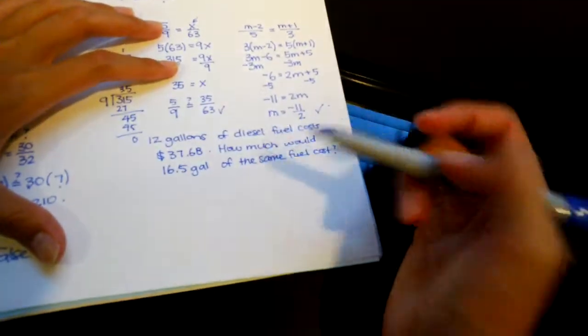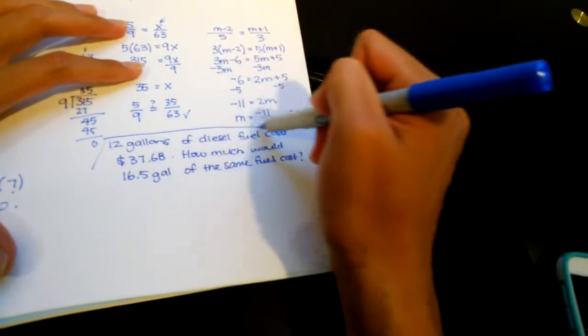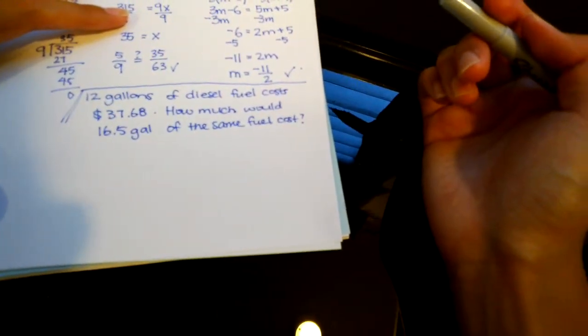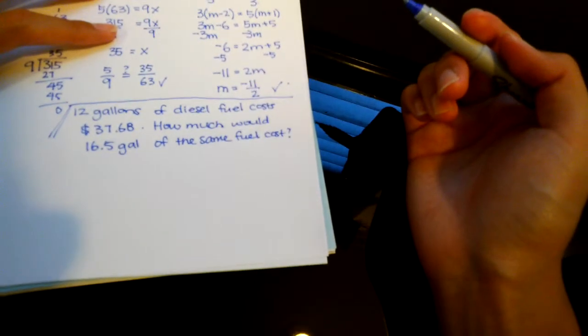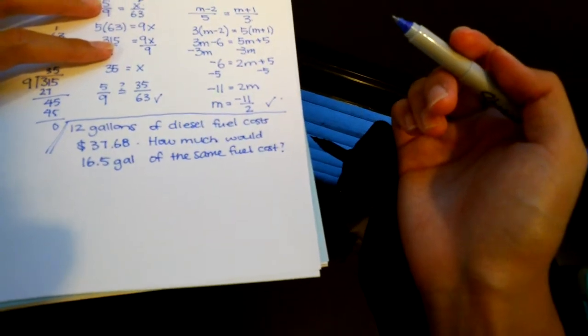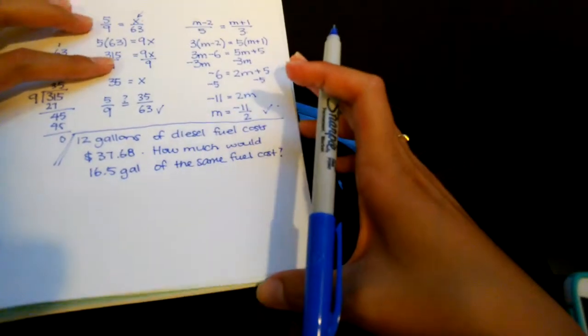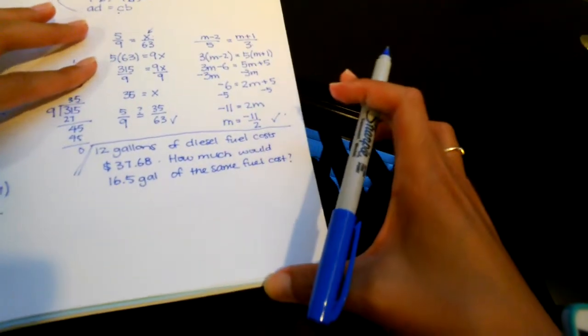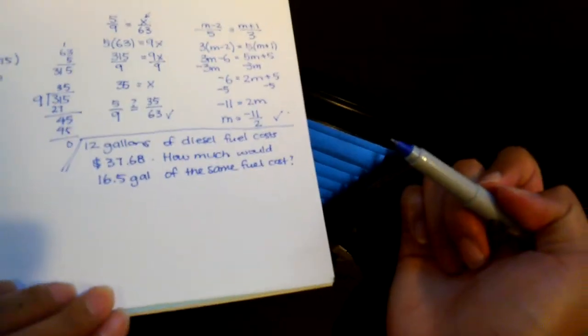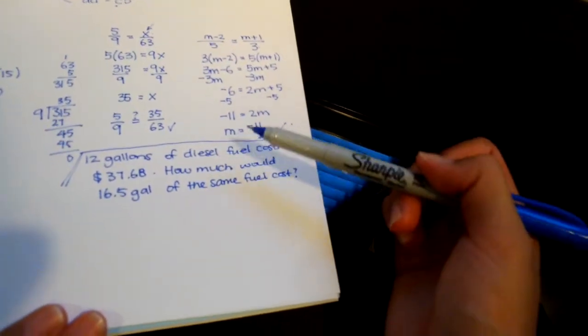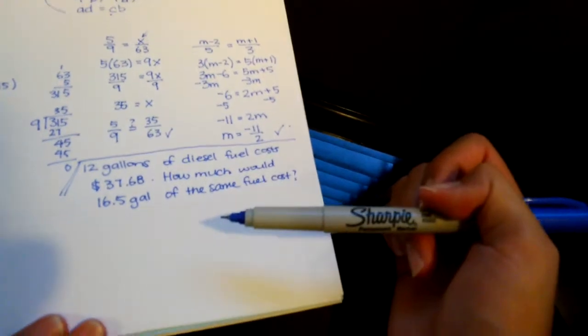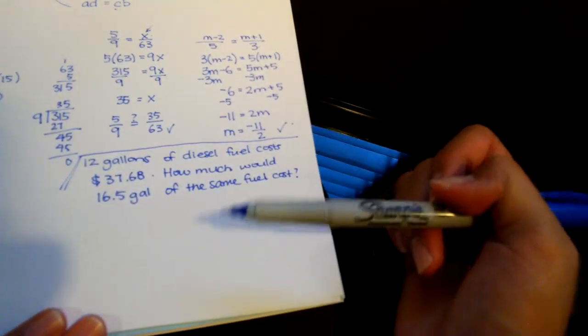The next one, and I apologize for going all over the place, states that 12 gallons of diesel fuel cost $37.68. How much would 16.5 gallons of the same fuel cost? For this one, I'm just going to do the setup, because by this time you should be pretty comfortable with solving. But if you do have a question, please let me know and I can go through that as well.